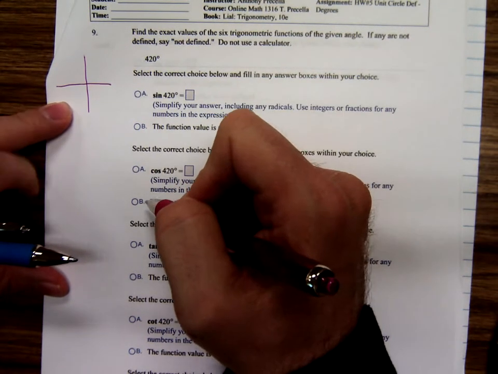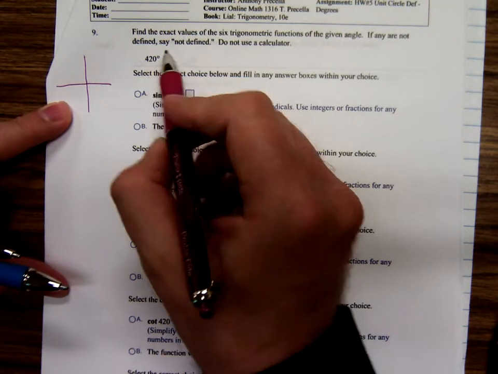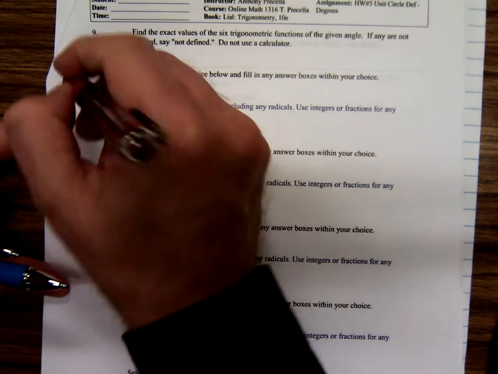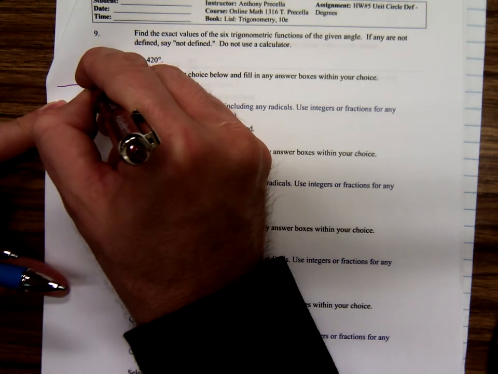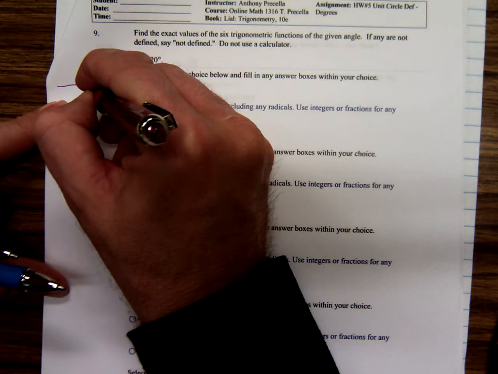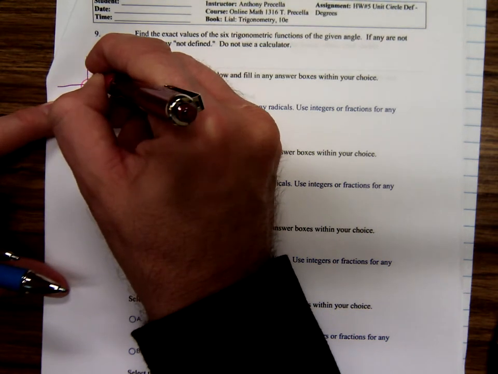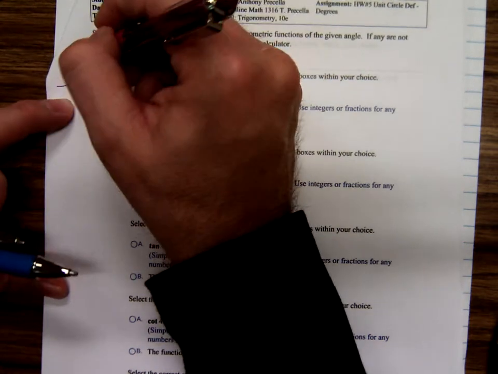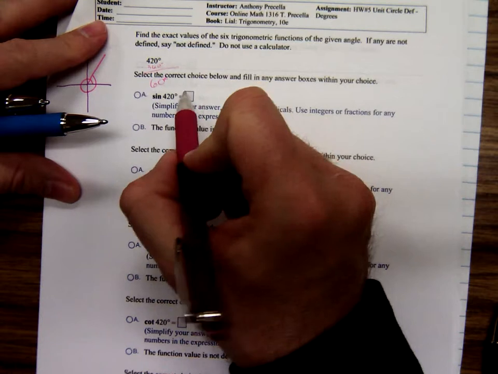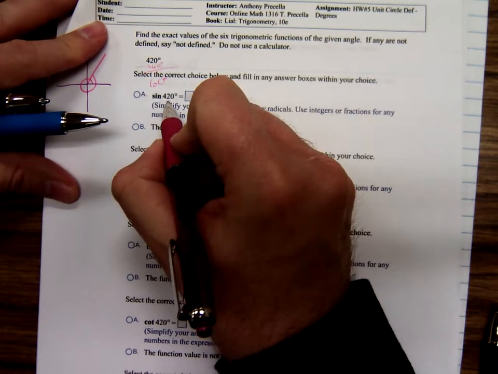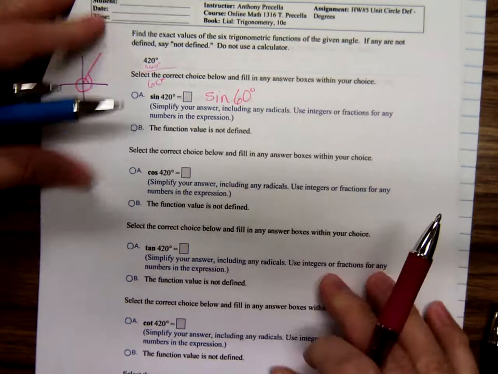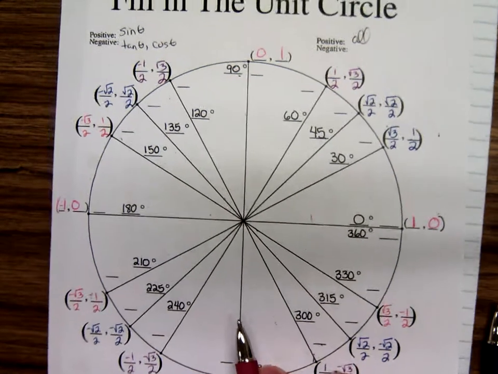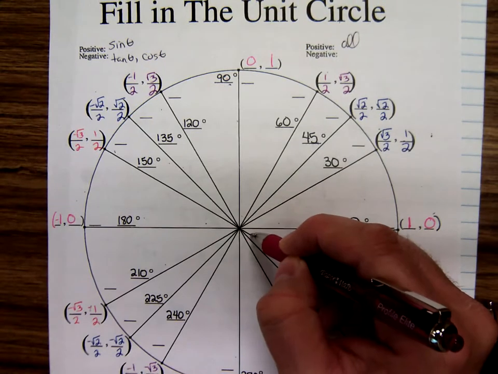At 420 degrees, if I subtracted 360, I'd get 60 degrees. 420 degrees looks like this. You loop around once, and then move an additional 60 degrees. That would be 420. So we say that 420 degrees and 60 degrees are coterminal. On the unit circle, you would loop around once and then stop at 60 degrees.